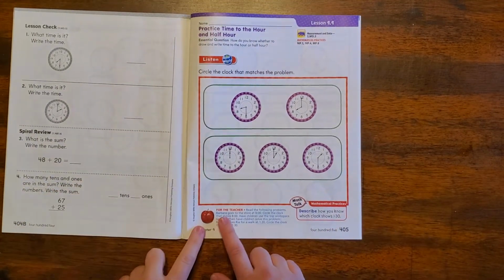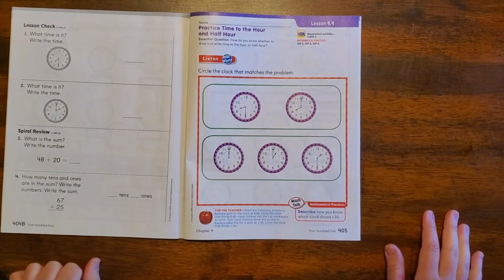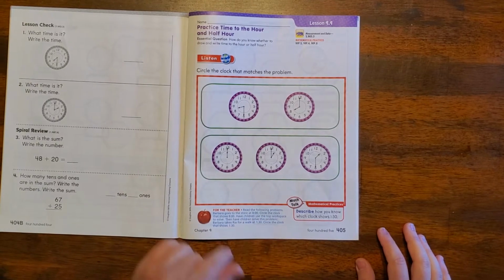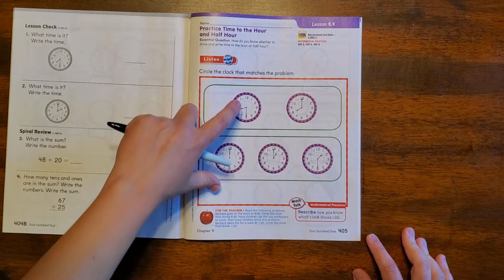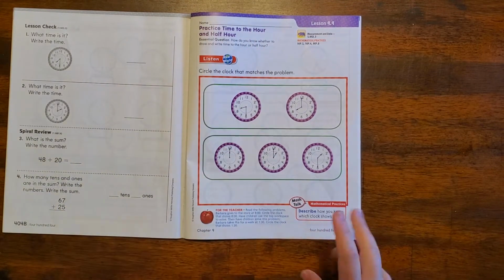So Barbara goes to the store at 8 o'clock. So up here, we're going to circle the clock that shows 8 o'clock. So remember, o'clock means that the minute hand, the big hand, is on the 12, and the hour hand would be pointing directly to the 8.